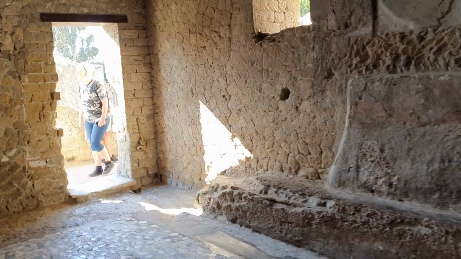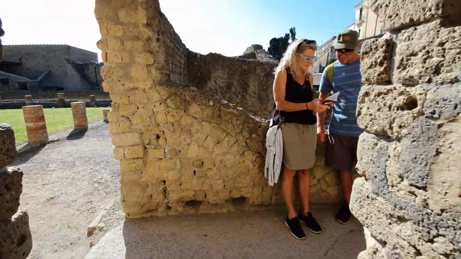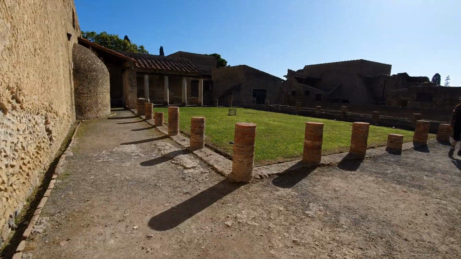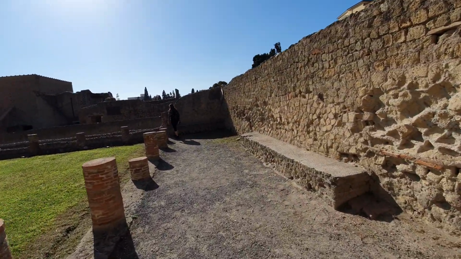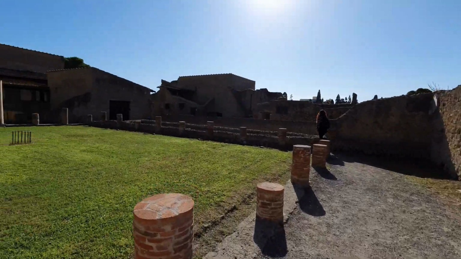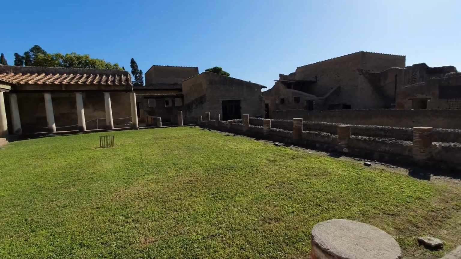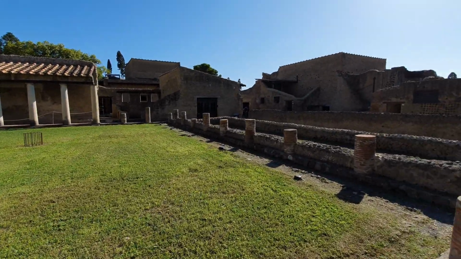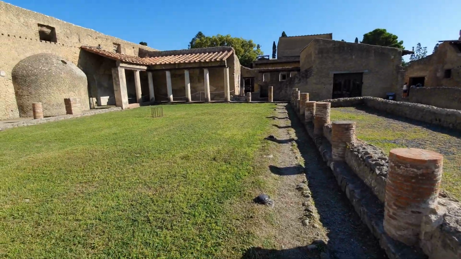No, let them finish before we... Is that the one with the... Oh, is that the ladies? Yeah, room with a mosaic. So you go this way?